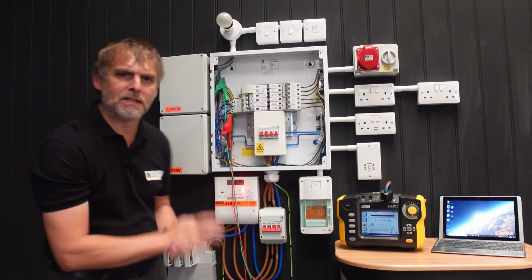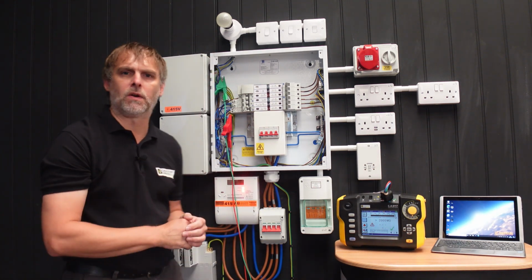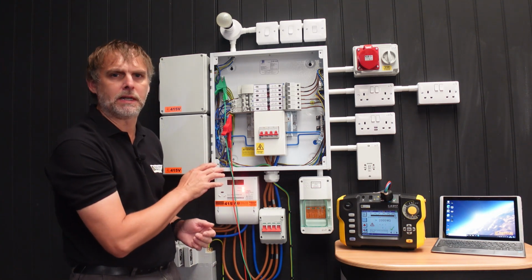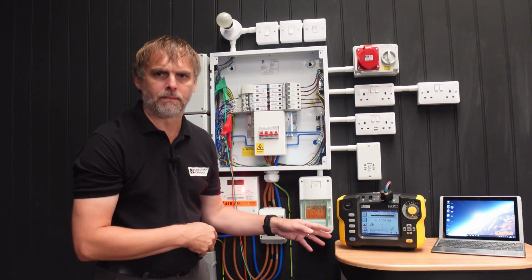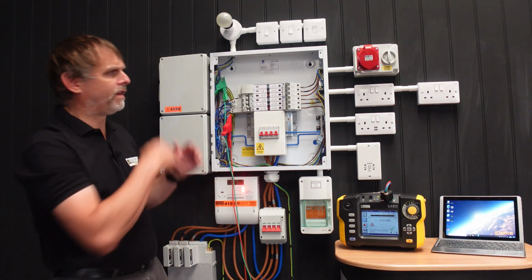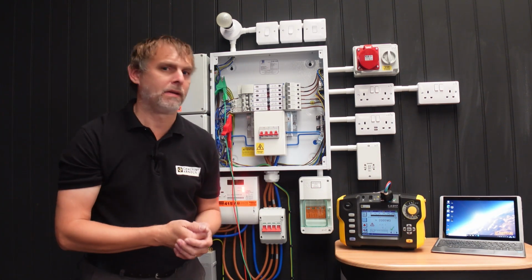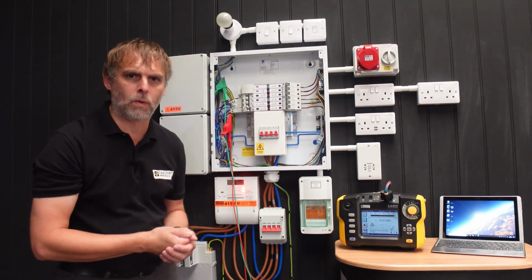I've just undertaken an insulation resistance test between live conductors and earth on my socket radial circuit, and I want to store the result. For the sake of example, we'll refer to this environment as the lab in Chauvin's UK headquarters.